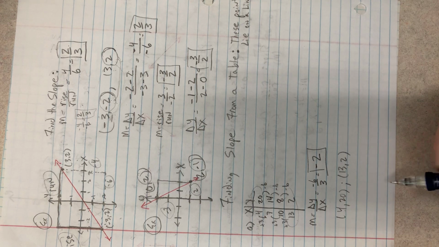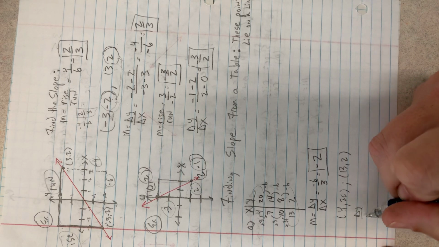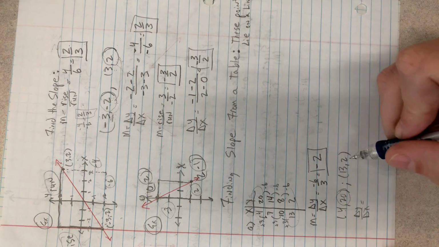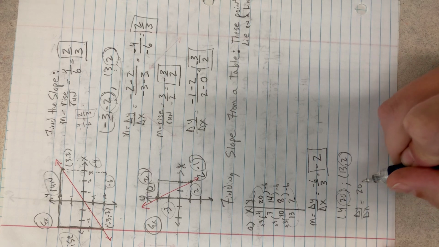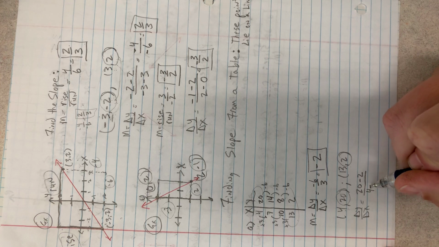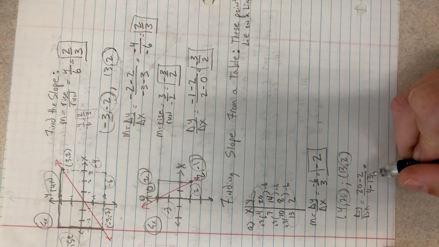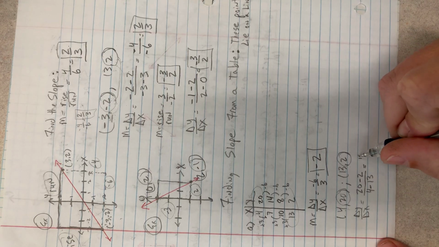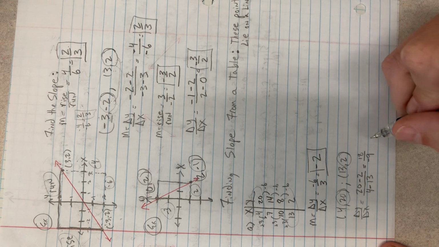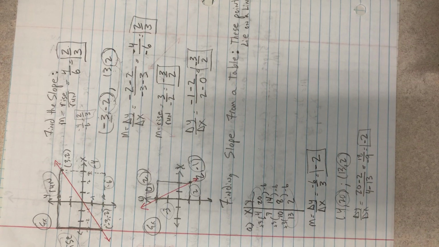x of 13, y of 2, you can certainly do change in y over change in x and subtract these out. Circle your y's. 20 subtract 2 divided by 4 subtract 13. Do the math. 20 minus 2, 18. 4 minus 13, negative 9. Look at that. 18 divided by negative 9, I get the exact same thing.